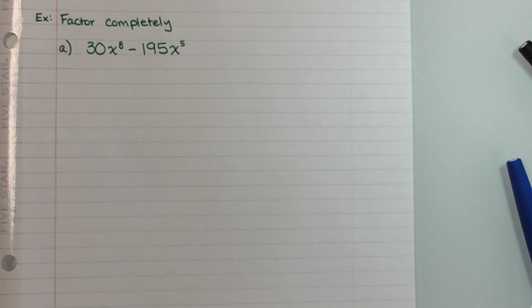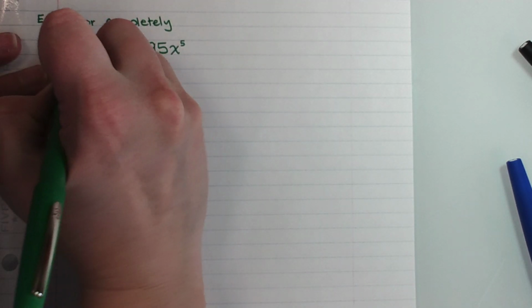It's actually not 5. I chose this one on purpose because I saw something happen in chapter 2 where people weren't getting the greatest common factor. So I want to address that. Let's say you did think it was 5. It would not only be 5, look at variables too. It would be 5 what? 5x to the 5th power. Let's say that's what we did.